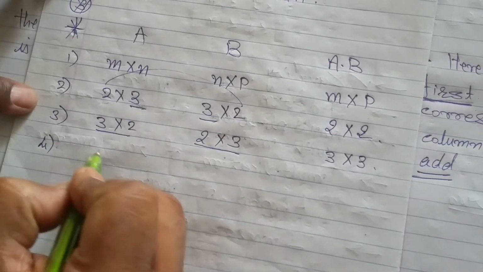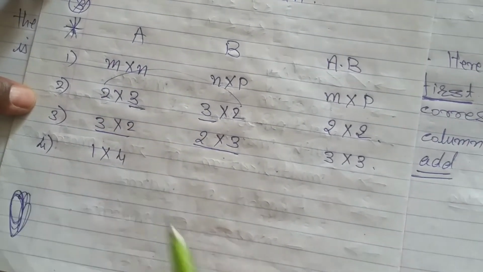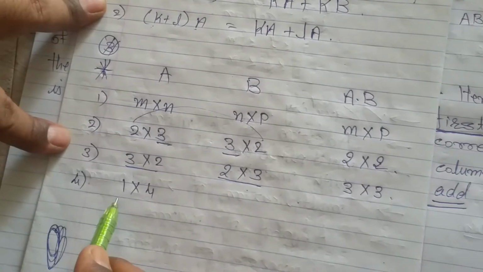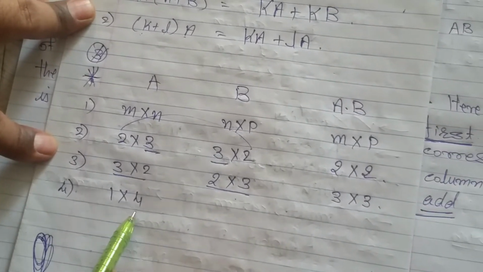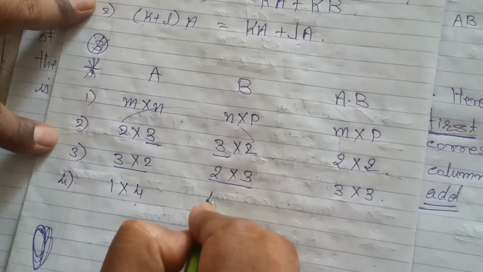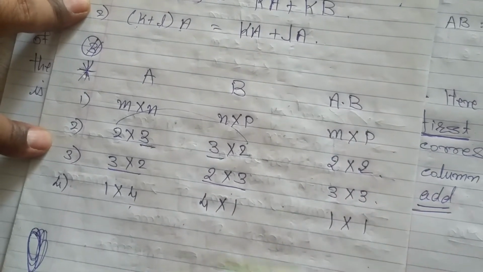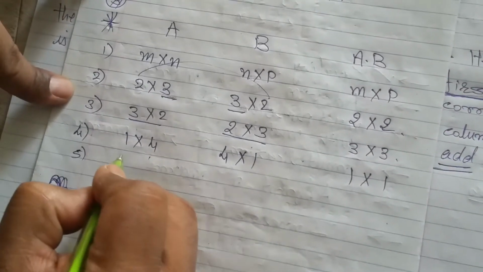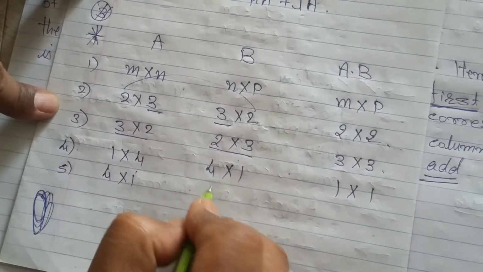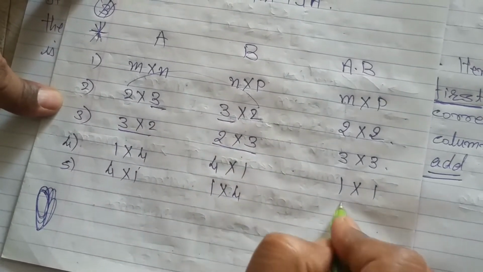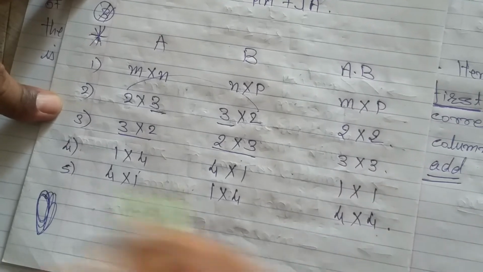Like this, suppose I take 1 cross 4, meaning a matrix with 1 row and 4 columns, and 4 rows and 1 column. So it becomes 1 by 1. Similarly, just think 4 by 1 and 1 by 4. It becomes what? 4 by 4.